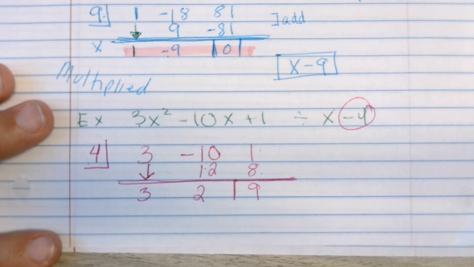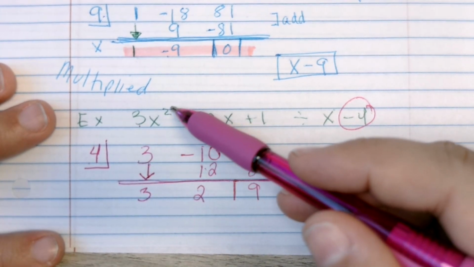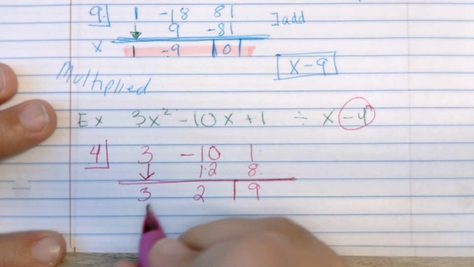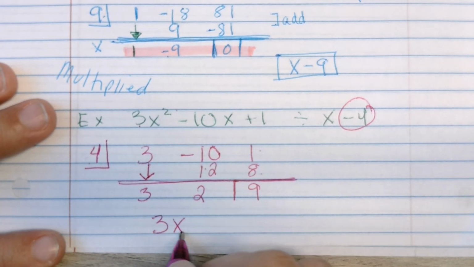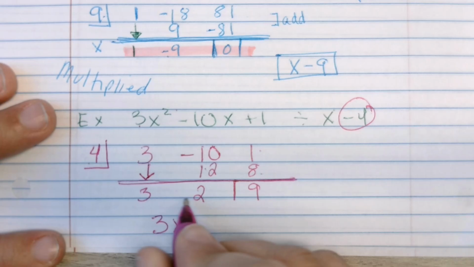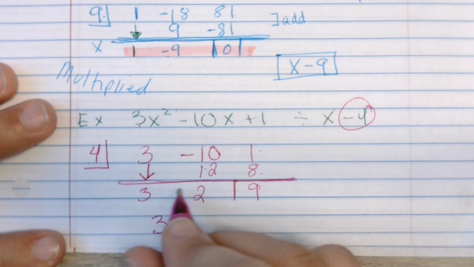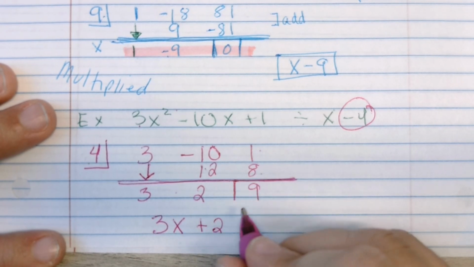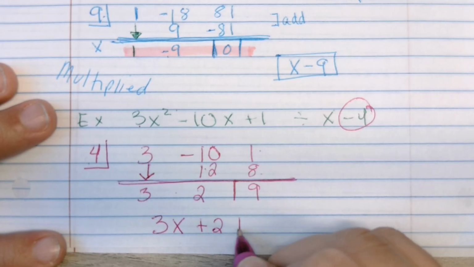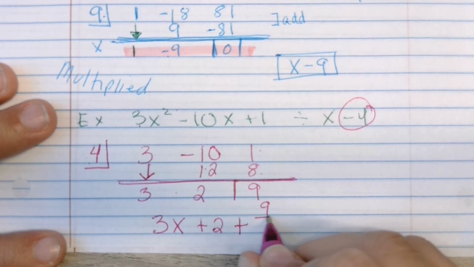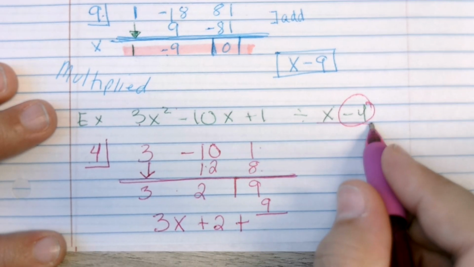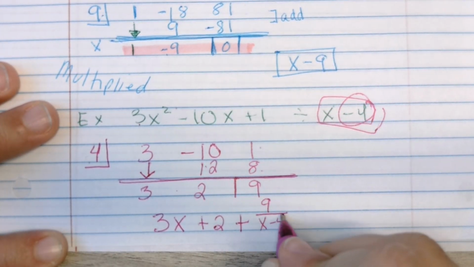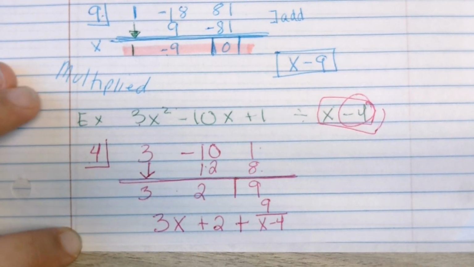Okay, and you're done. So we started off with a second degree polynomial. We're going to have an answer of a 1 degree polynomial. So 3x. This is a positive 2. There's no negative sign here, so we put plus 2. This time we have a remainder of 9, and it's a positive 9, so I'm going to put plus 9 divided by this binomial that we divided by, x minus 4. It's our leftover when we divided by x minus 4.